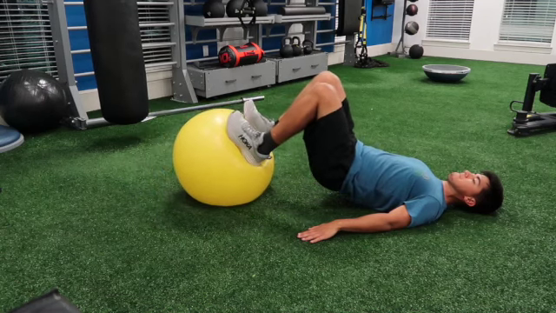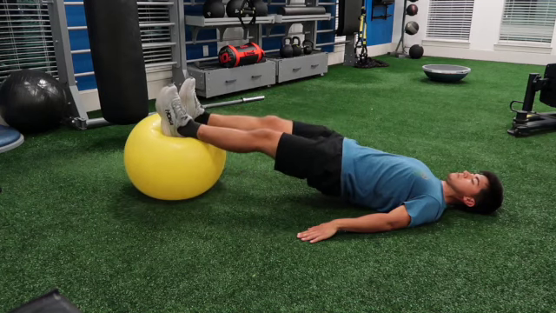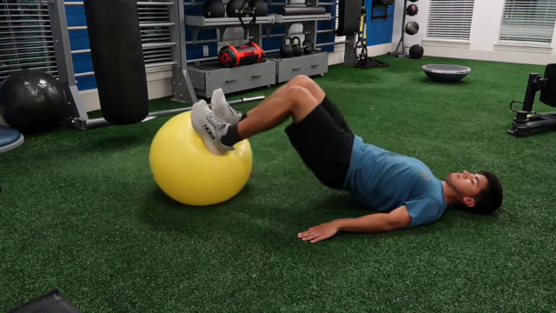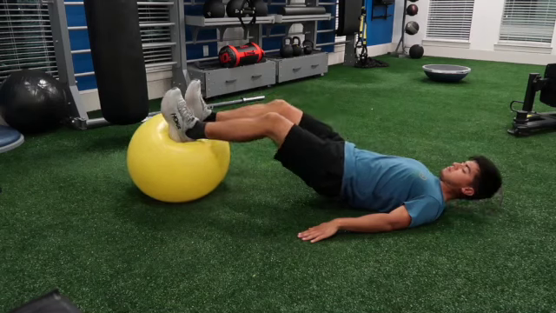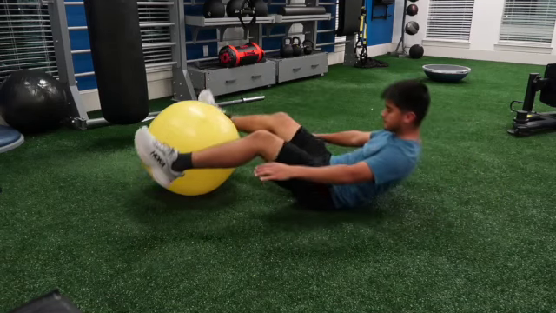The targeted muscles for this particular exercise are your biceps femoris, your gastrocnemius, and your soleus muscles at the bottom of your leg.